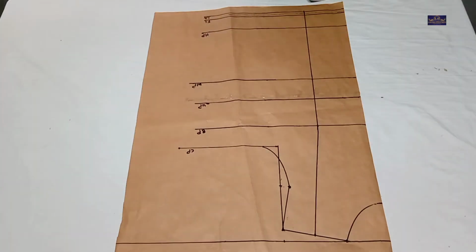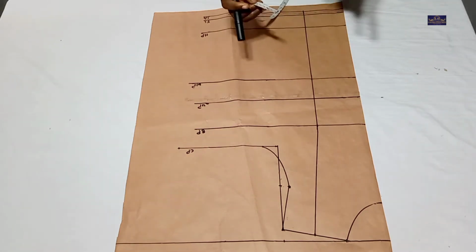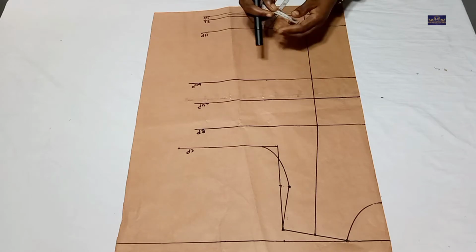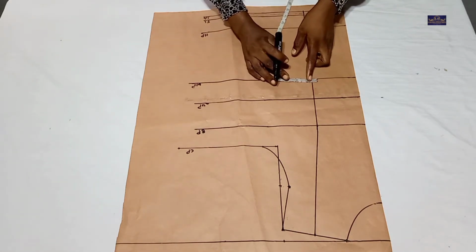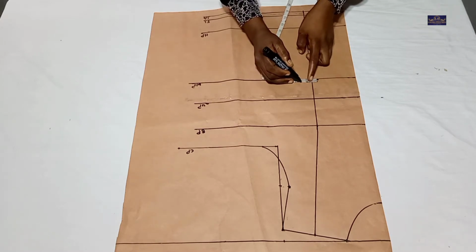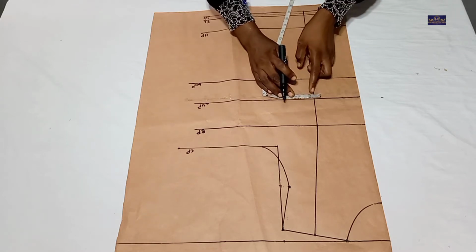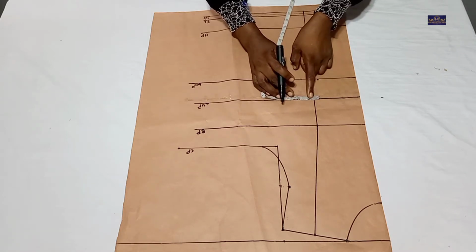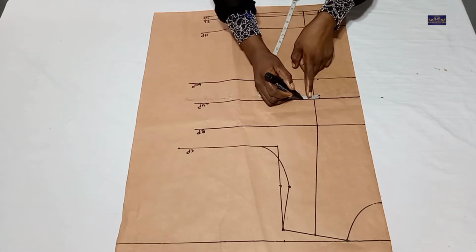Now I'm going to impute my dart. Now on the waist point, I'm going to remove 2 inches for my dart. Now this is how I'll distribute it. I'm going to mark half inch here, and I'll mark 1.5 inches here. On this point, I'll do the same thing. On the under bust point, I'll mark half inch, 1.5 inches here.